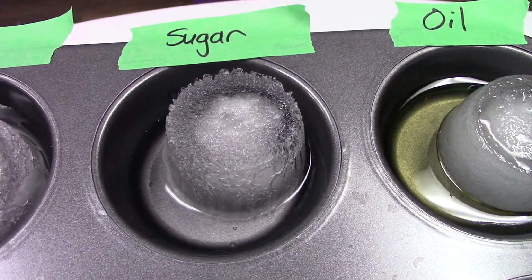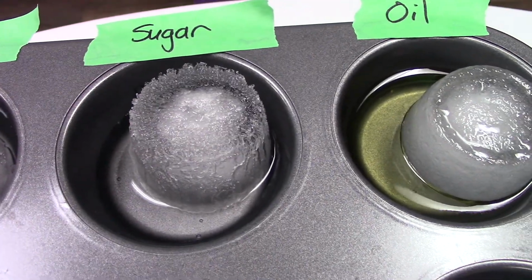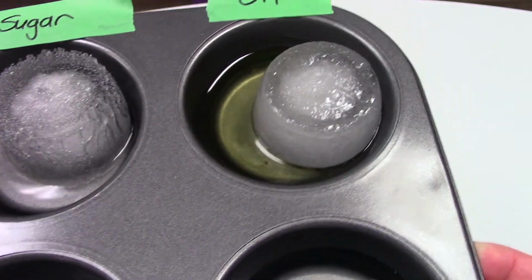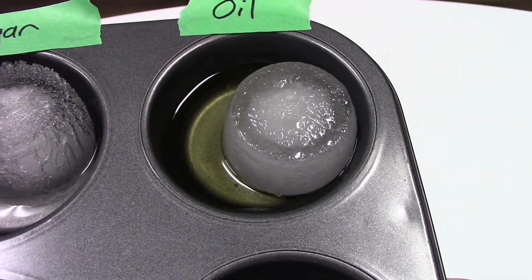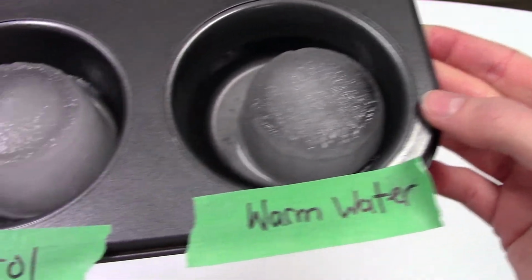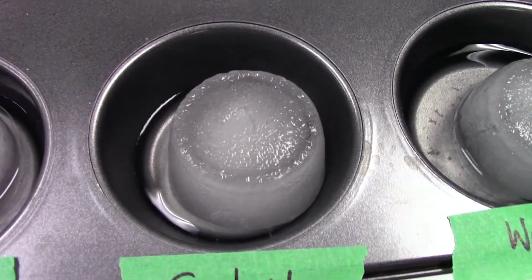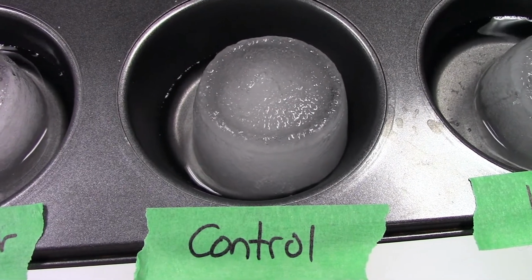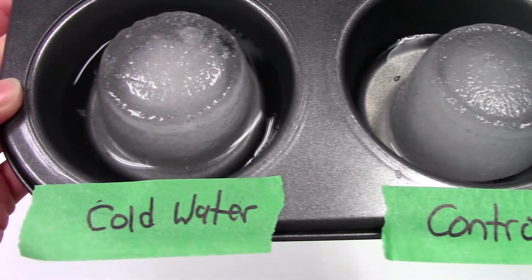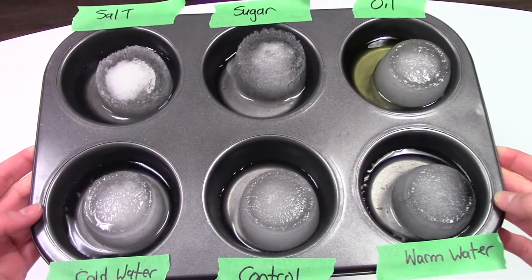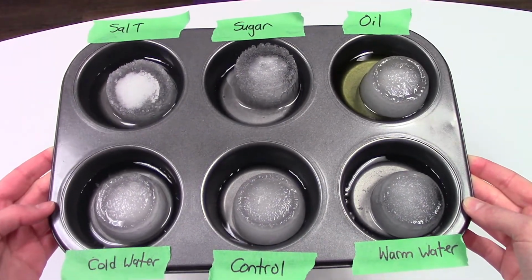I'm surprised that the sugar is melting fairly quickly. Oil doesn't really look like it's changed much. Warm water, a little bit. There's the control, so that one had nothing in it. It was just a piece of ice in the cold water. So far, my ice observations, this has been about an hour.